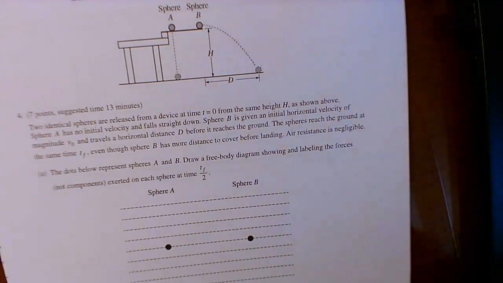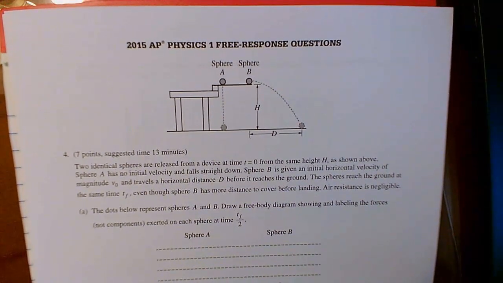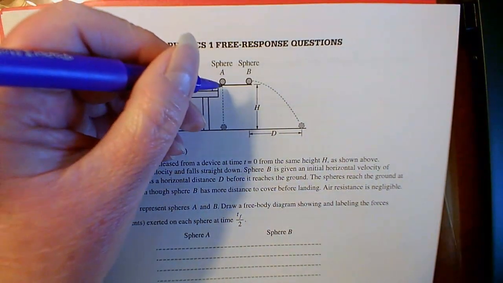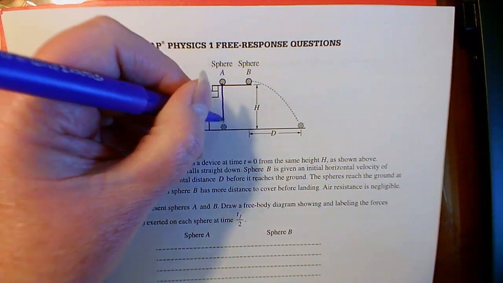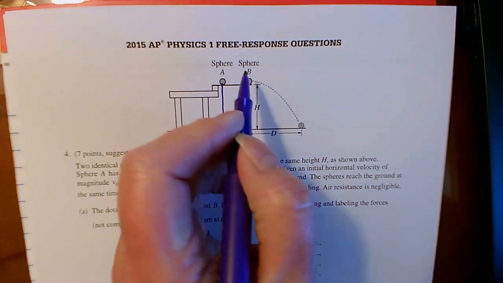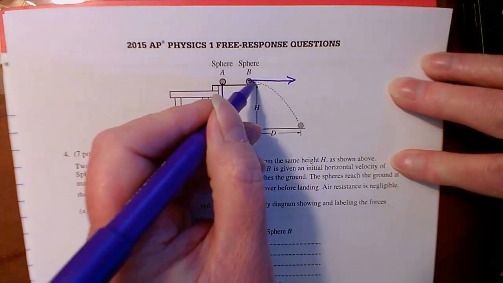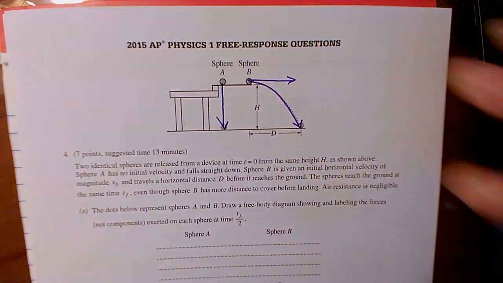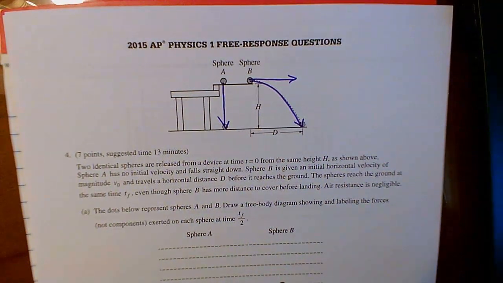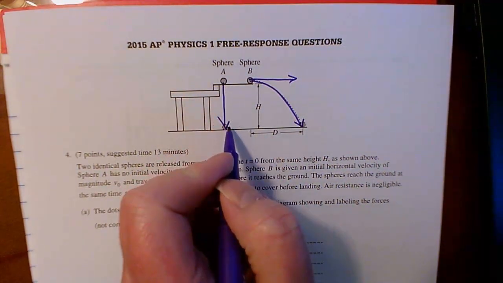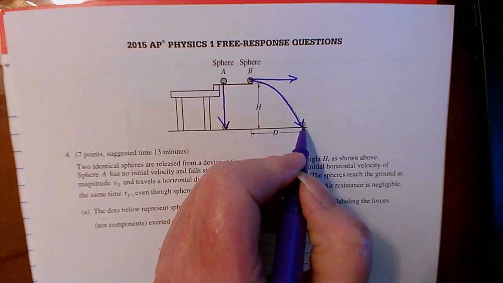So what that means is that we are taking two objects. One of them we are letting fall straight down. The other we are projecting horizontally, and it's going to parabola down like projectile motion. And they both take the same time to fall.